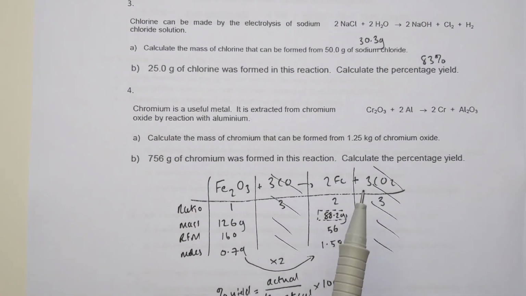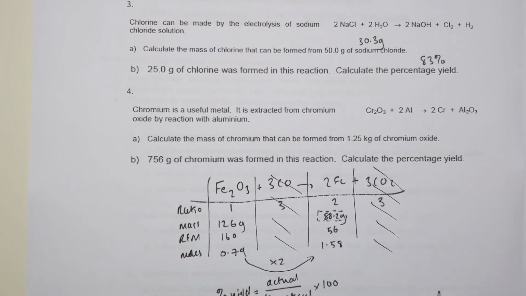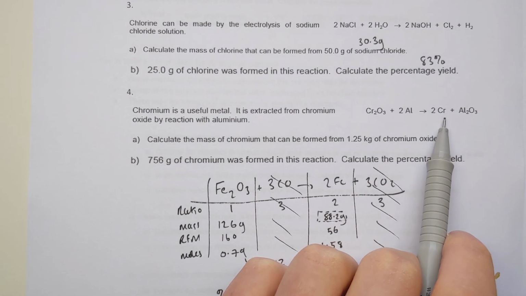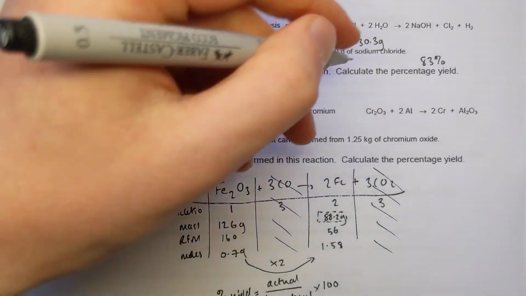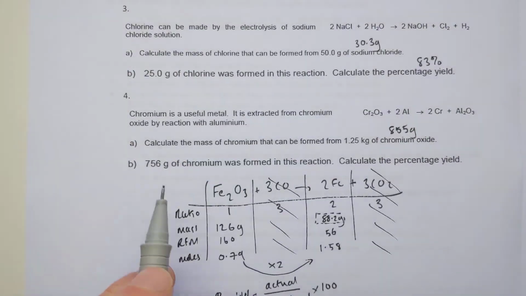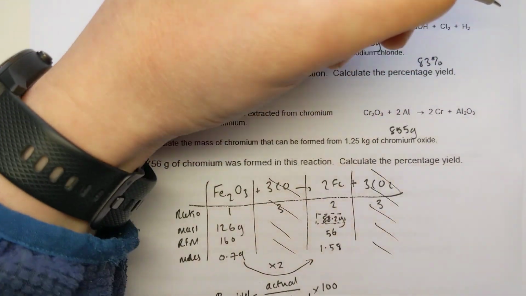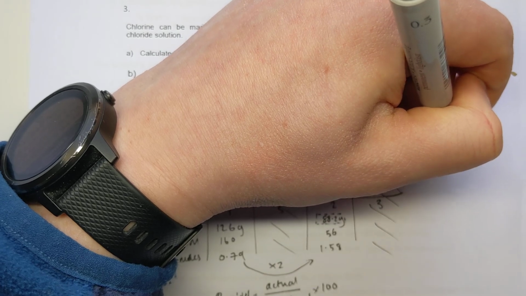Question 4, maybe slightly trickier, it's in kilograms. Remember, I have to convert that into grams first, 1250 grams for chromium oxide. If you're trying to work out the amount of chromium you make from that amount of chromium oxide, using your table method, it should come out as 855 grams. Using 756 as your actual yield versus that theoretical yield, your percentage yield should come out as being 88%.